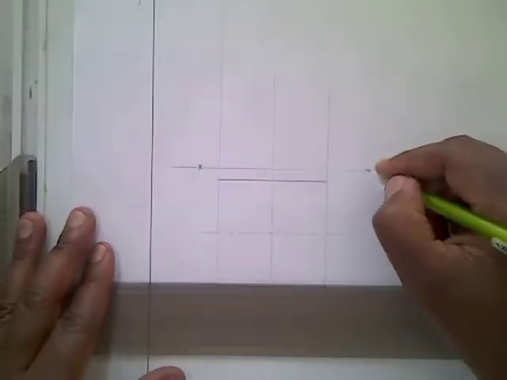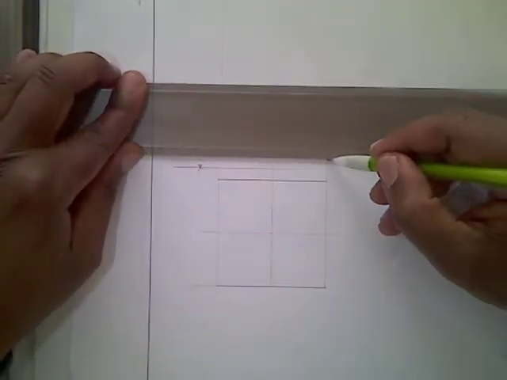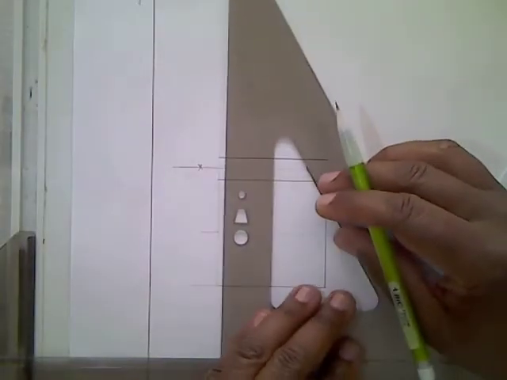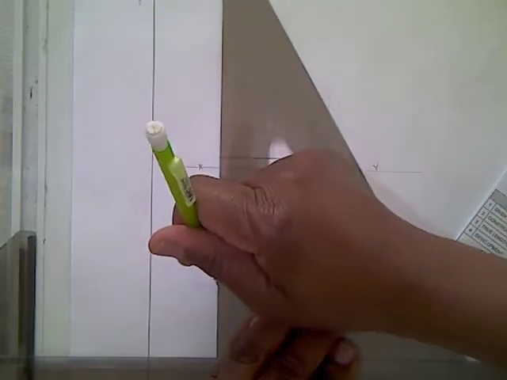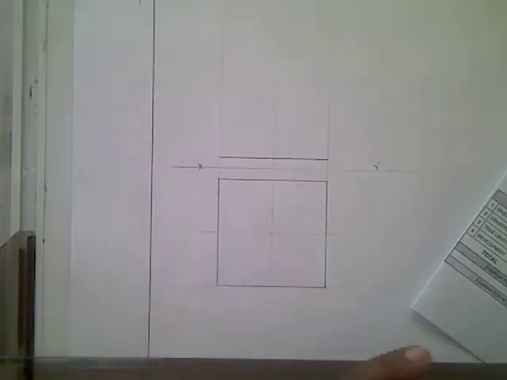Alright. There is my ground line. There is my front view base. And then I will complete the square here. Oh, it's not at the center.